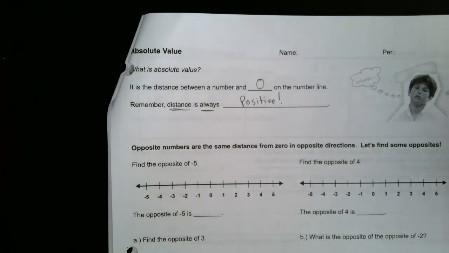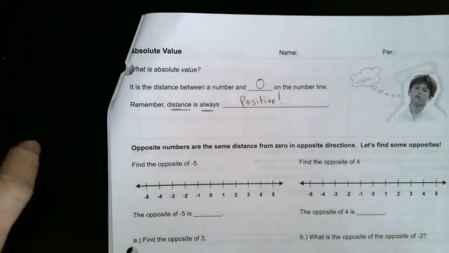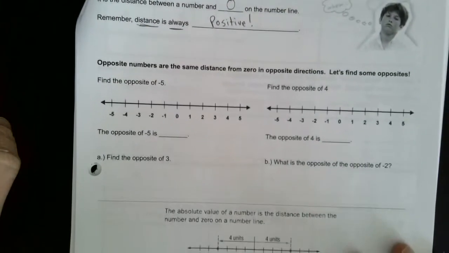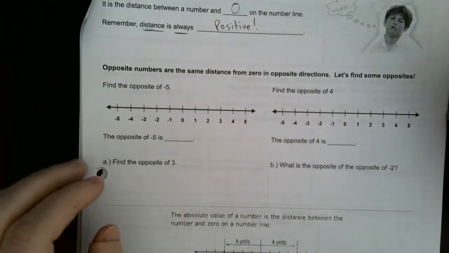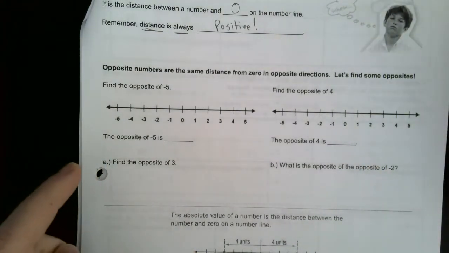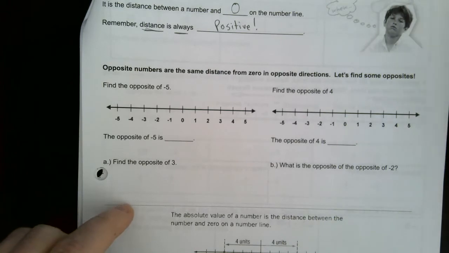We're also going to think about this idea of opposites. Now, opposite numbers are the same distance from 0. They're just in opposite directions. So let's find some opposites.